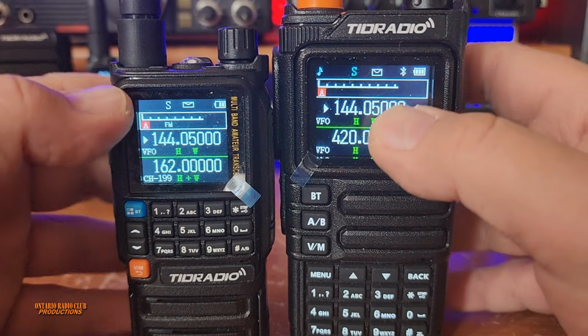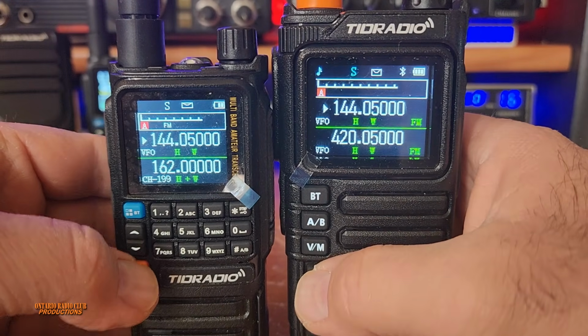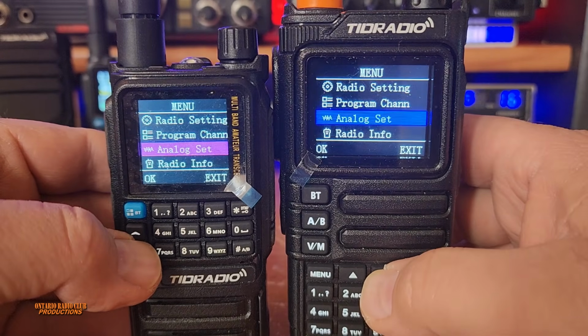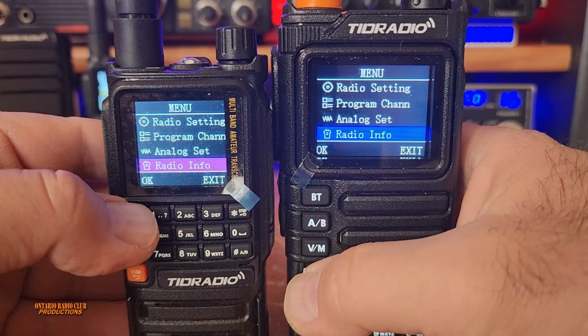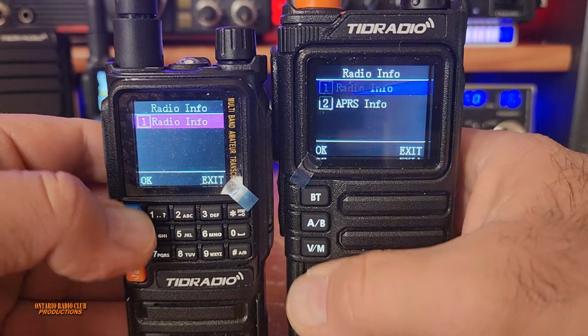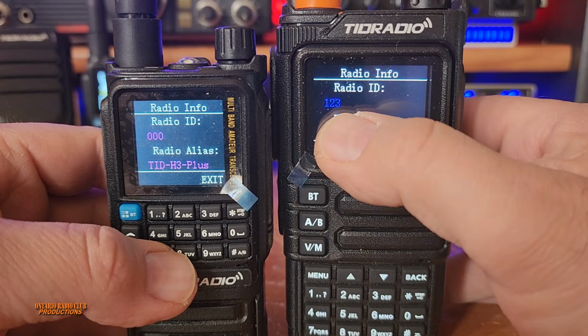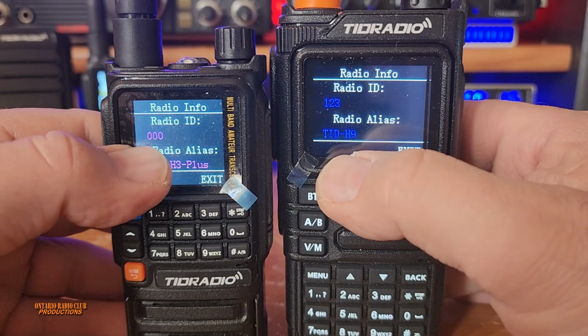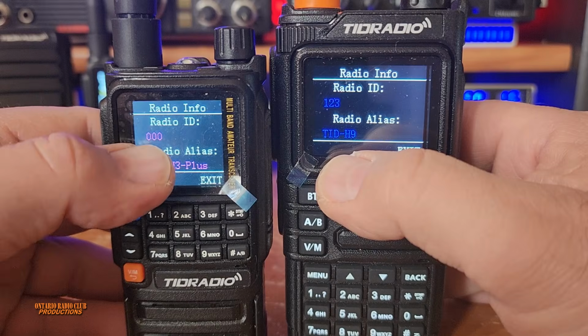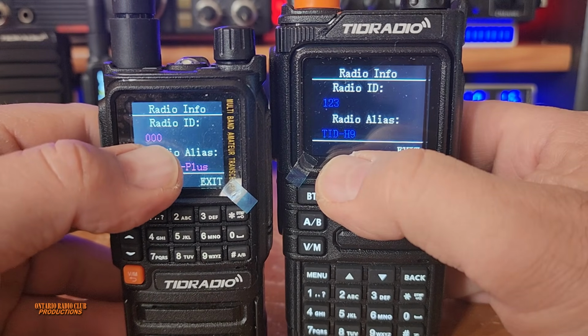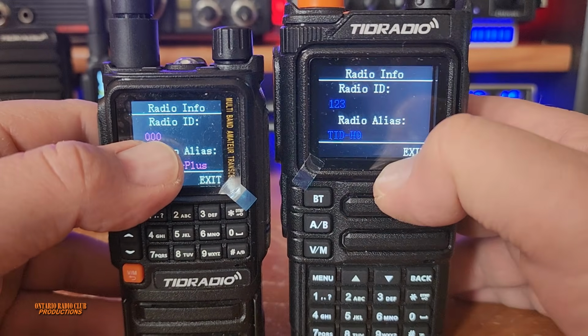Now before we start typing a message, we need to know the name of the radio, and we do this by going into radio info. We click here. We go in here and we see that this radio is named 123 and this radio is named 000. I did change this number. This was 012. I changed it to 000 through the OD Master app.